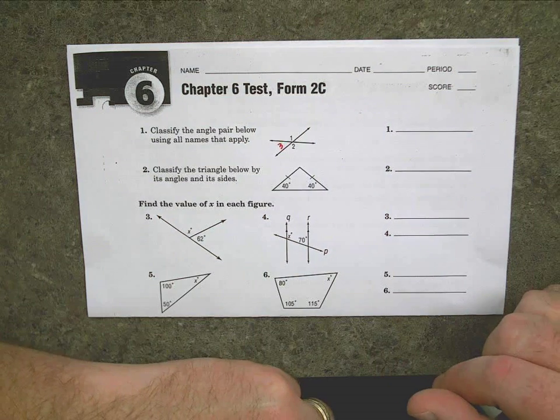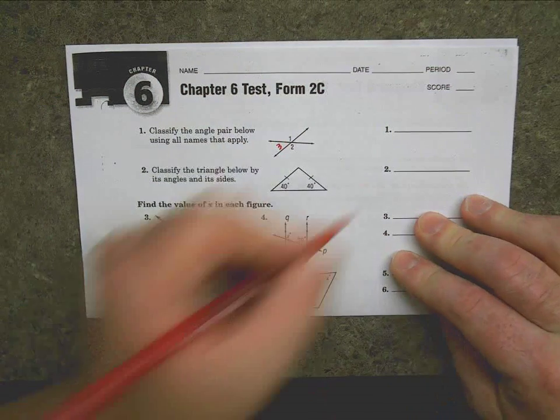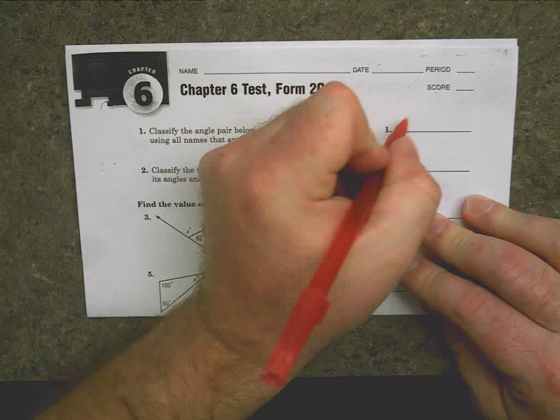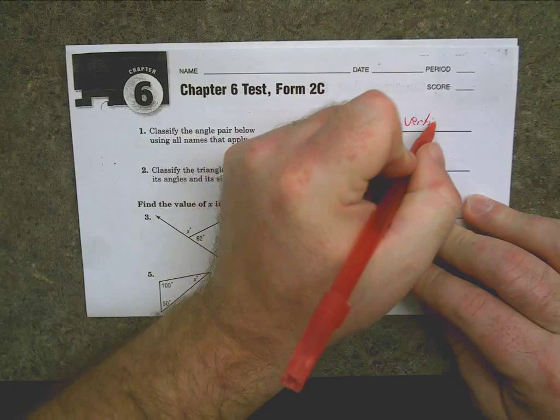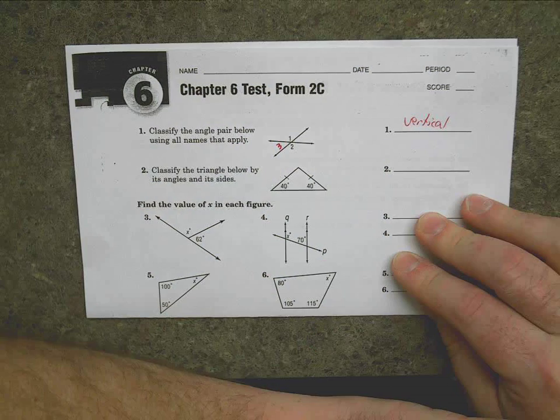Obviously, I'm going to do questions I think might be on your test. If I'm asking 1 and 2, like this question is, it's vertical. Slide that over so you guys aren't in the way. Now, vertical means across from each other, share a vertex, and they're equal.